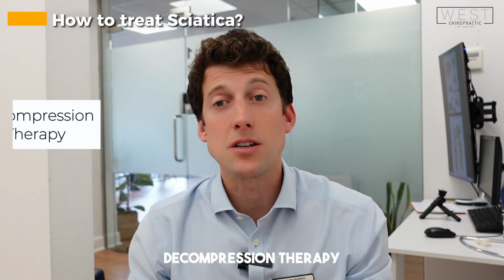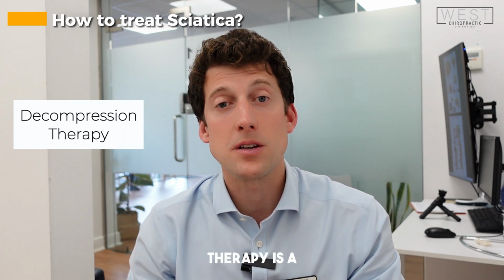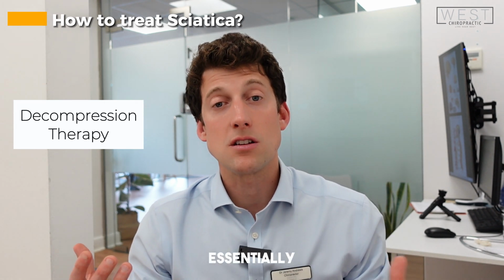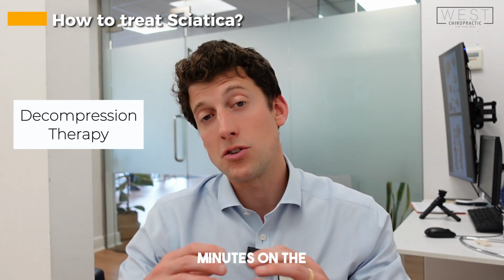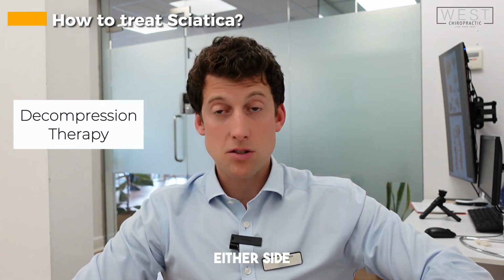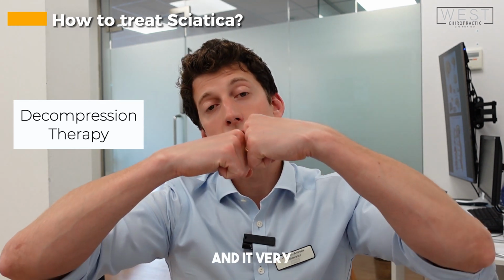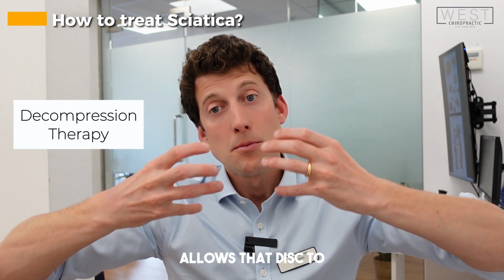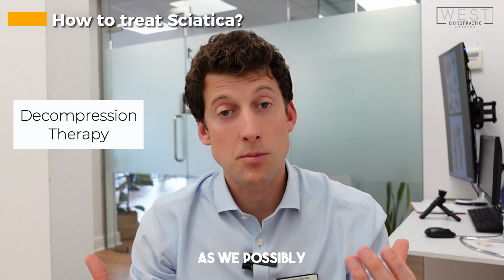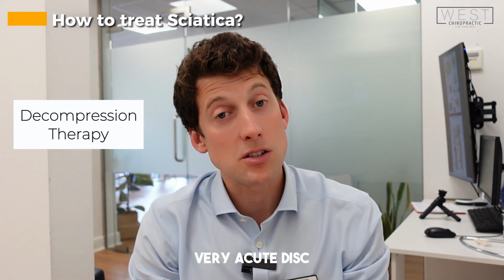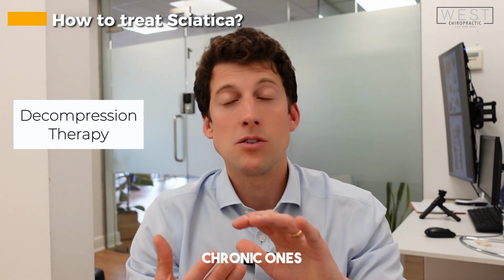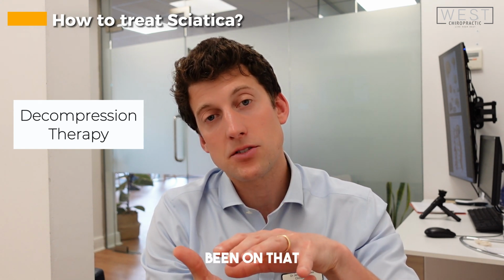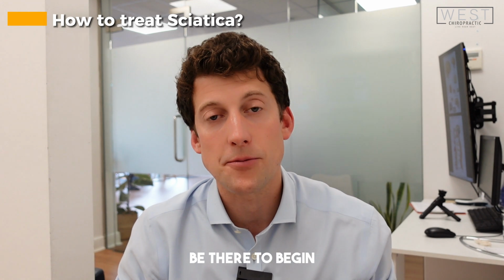We also use something called decompression therapy. Decompression therapy is a really effective non-surgical way to decompress the disc. Essentially the client will lie down for about 30 minutes on the decompression table. A belt goes either side of where they've got the compression, and it very gently tractions and holds, allowing that disc to go back in like this, or as much of it as we possibly can. If it's a very acute disc, it works quite well. With the longer chronic ones, obviously, if you think about the jam being in the donut, the longer that the pressure has been on that donut, the less jam is going to be there to take out. So that's another way as well.